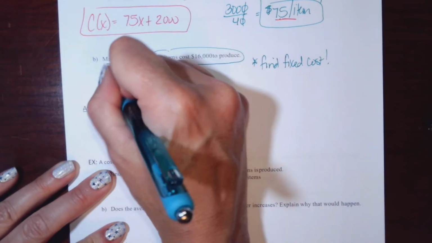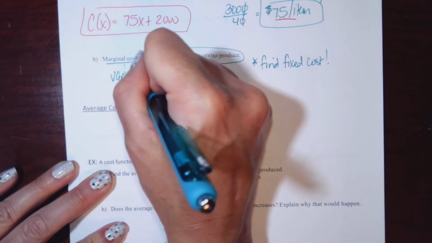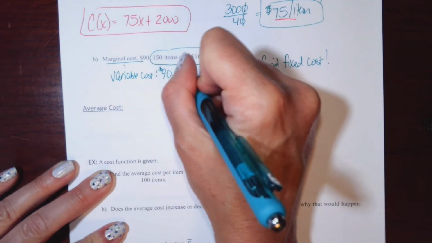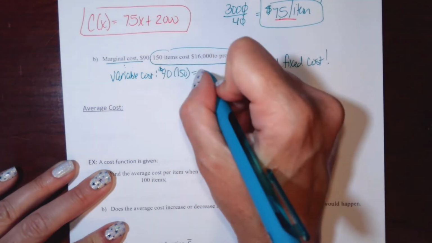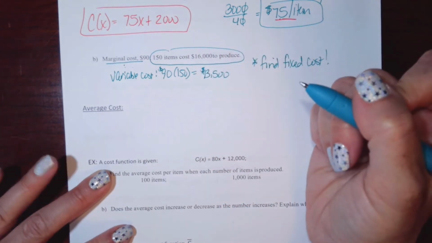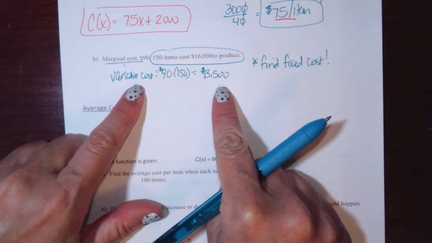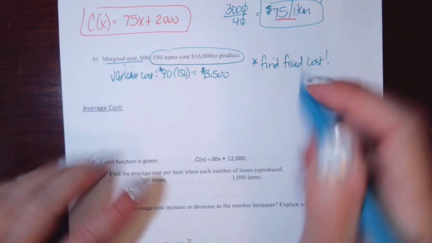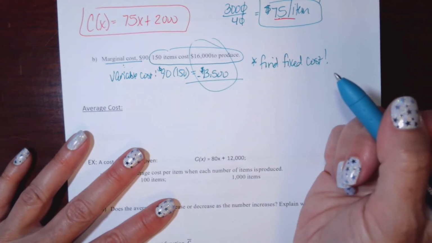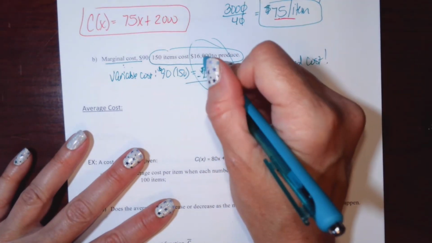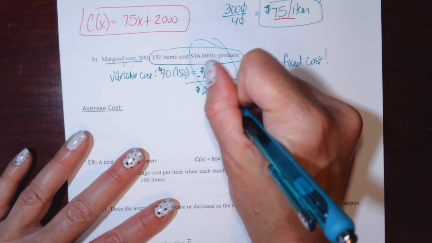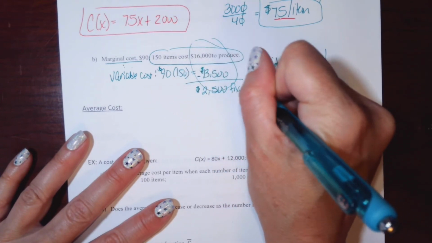So my variable cost is $90 times 150 items. You put that into your calculator, you get $13,500 for the variable cost part to produce 150 items. So then when I look at that difference, I can find my fixed cost. I see that 16,000 minus 13,500 gives me $2,500 for my fixed cost.